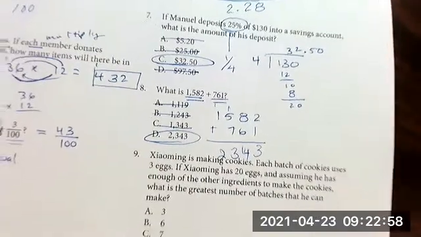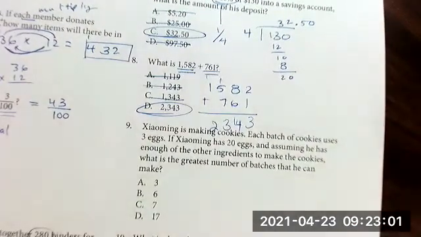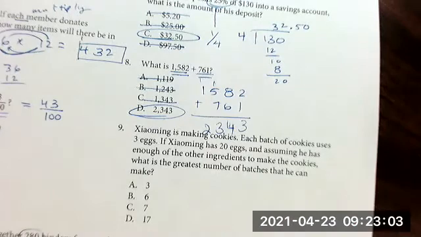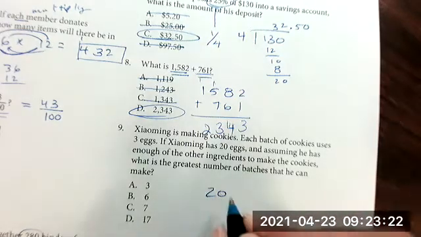Okay, number 9. How many eggs? It says Wyoming is making cookies. Each batch of cookies uses 3 eggs. So then what you're gonna do there is you're gonna pretty much divide 20 divided by 3.